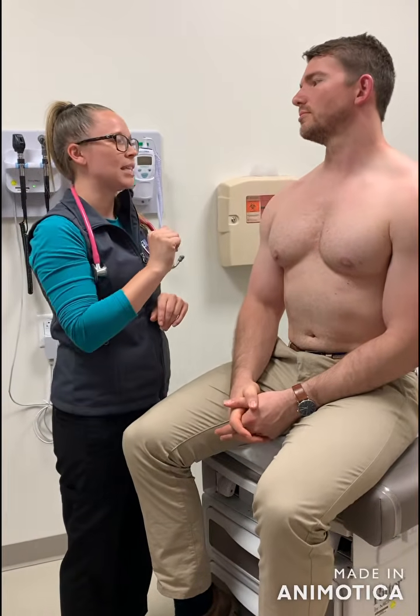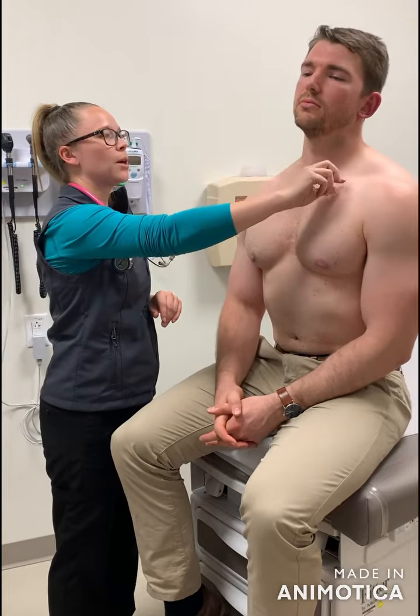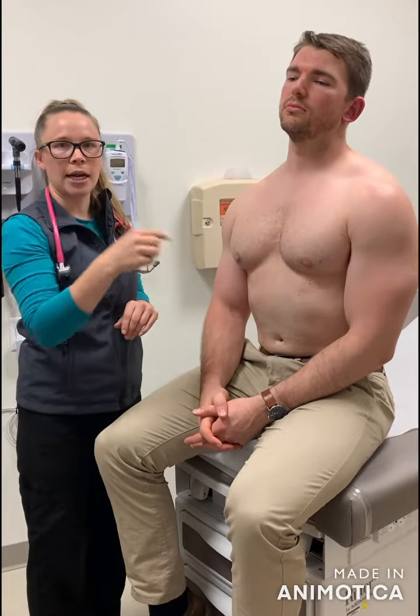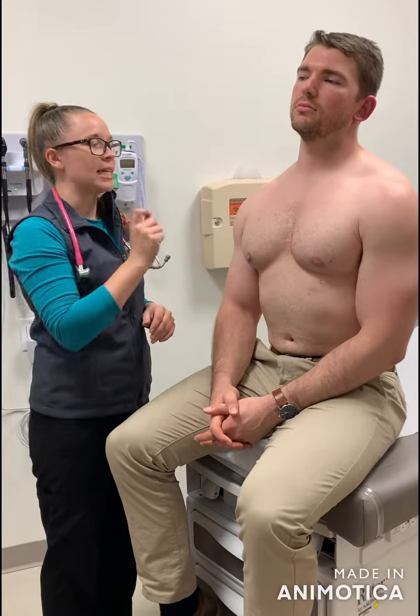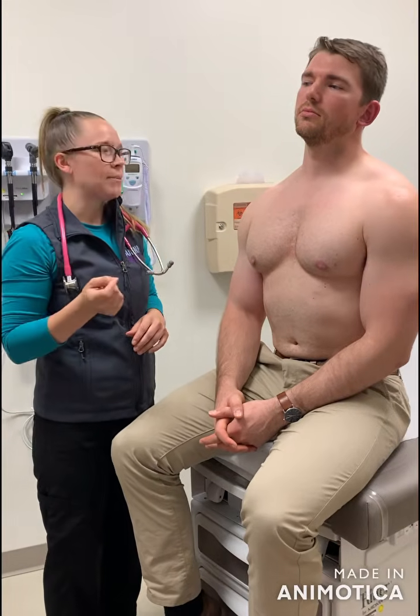And then for skin turgor, again, we're going to pinch just below the clavicle here and watch if the skin returns quickly. If it returns right away, that's normal. If it doesn't, that's called tenting, and that means the patient is dehydrated most likely.